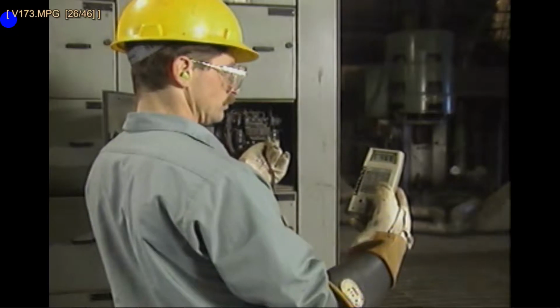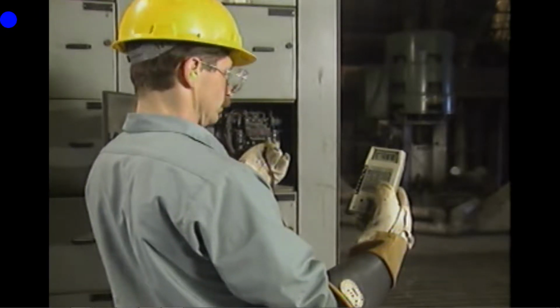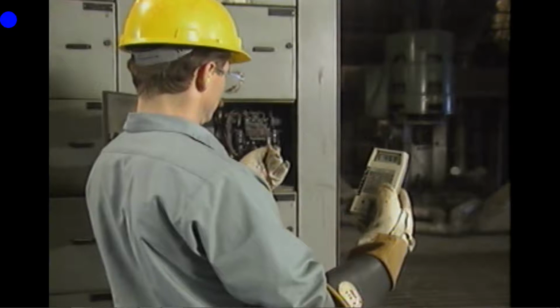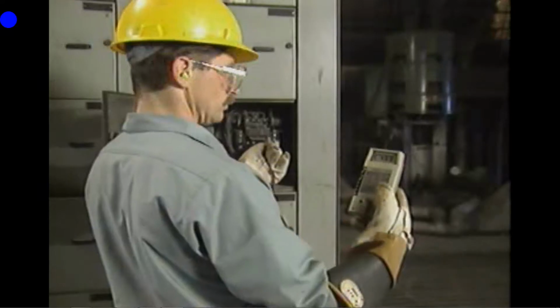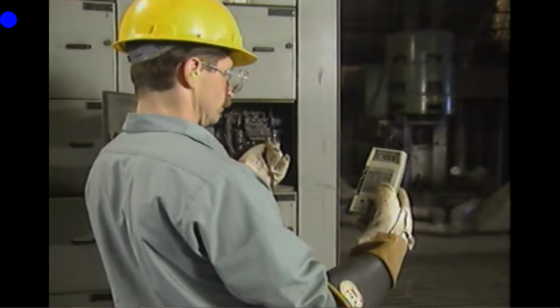If the wires leading to the maintaining contacts are good, the voltage reading should indicate full line voltage, and it does. Since the wires leading to the maintaining contacts are good, the malfunction has to be caused by a problem with the maintaining contacts themselves.